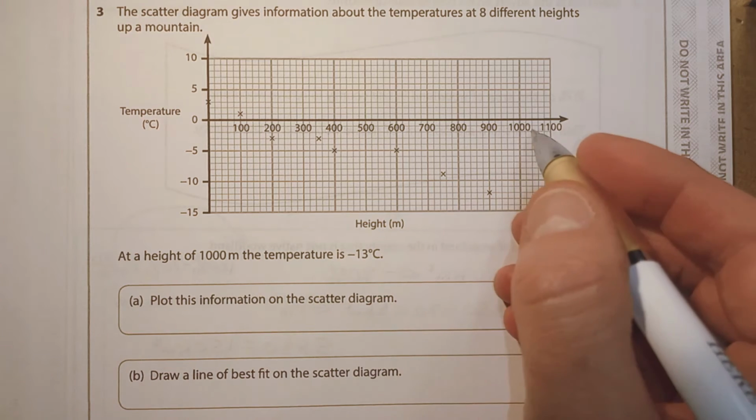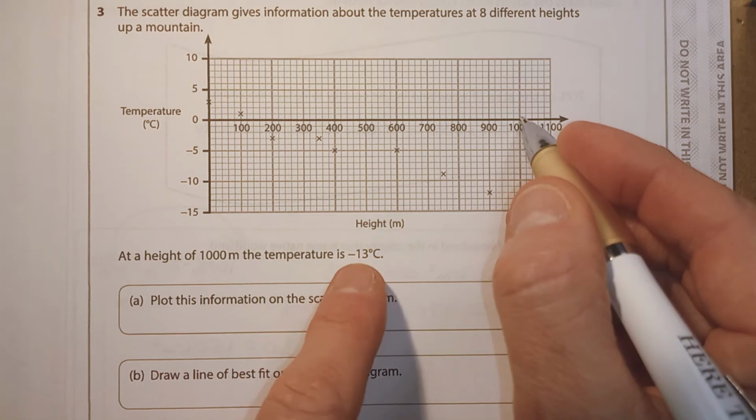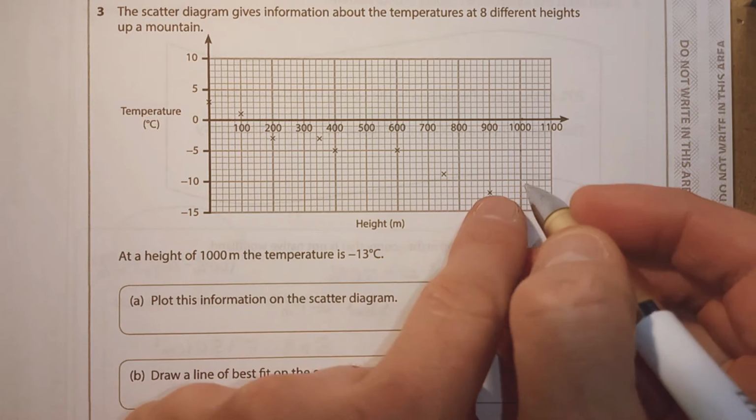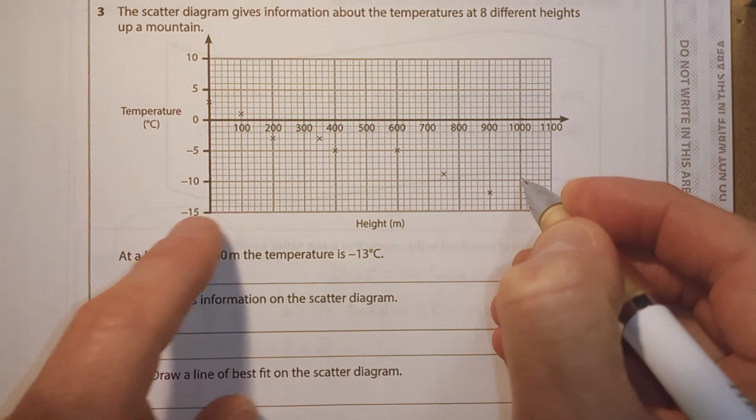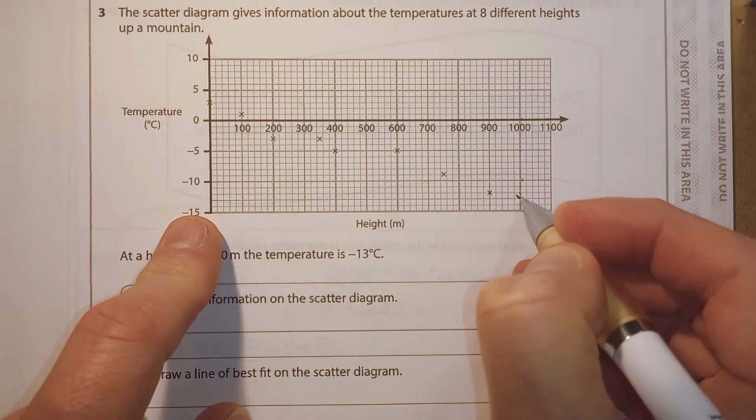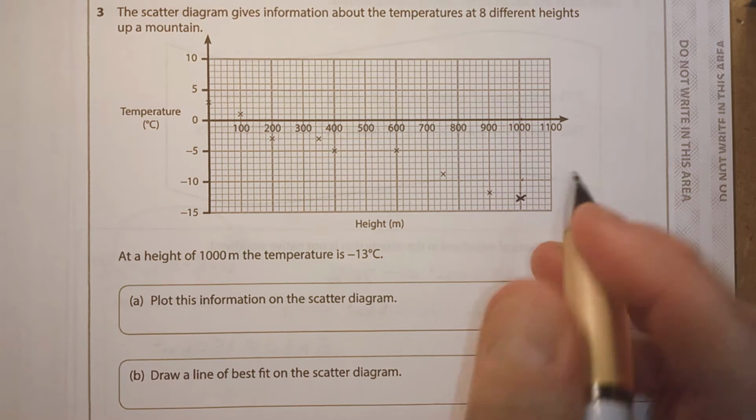So 1,000 meters, that's here, and we want minus 13 degrees. So that would be minus 5, minus 10, minus 15 is down there, so minus 11, minus 12, minus 13 would be that one.